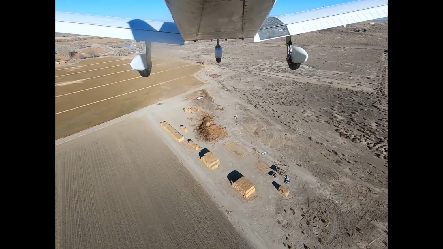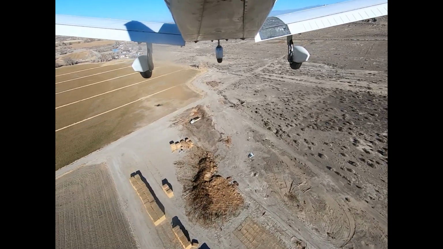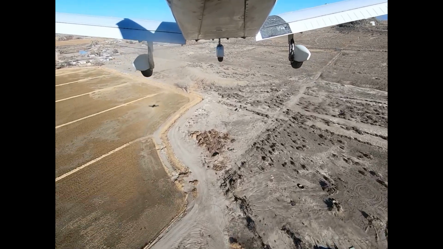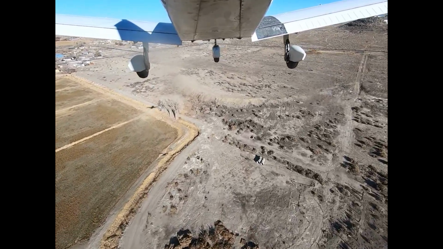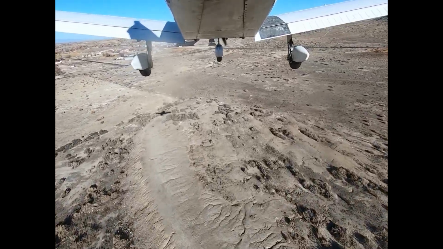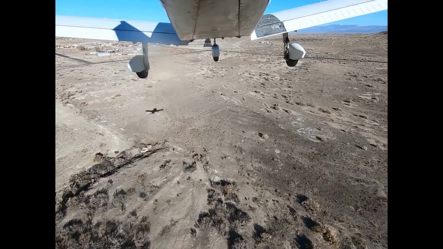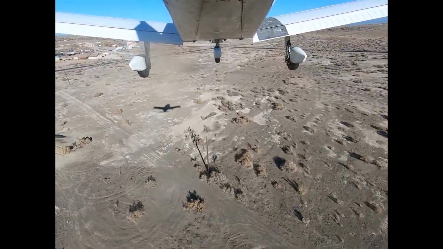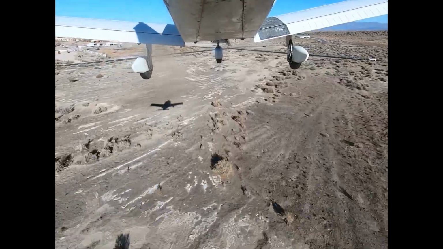Sometimes you're just not set up, you don't have a stabilized approach, and it just doesn't look right. So you decide you don't have to land, just go around. A lot of accidents have been caused by pilots who think they've just got to get down for one reason or another, and they get fixated on landing.